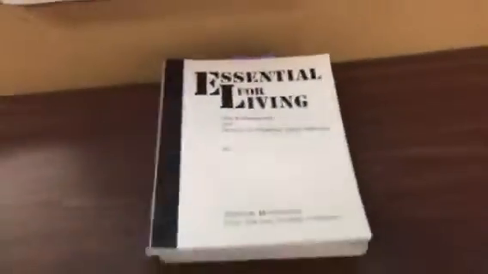book, folder, folder, folder, notebook, book, book. All right, and our small items are still right there.